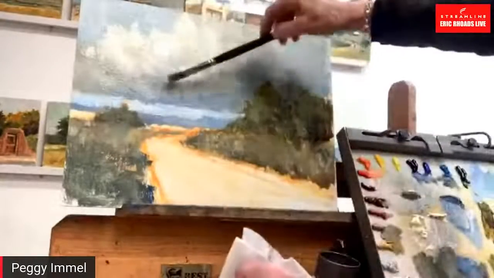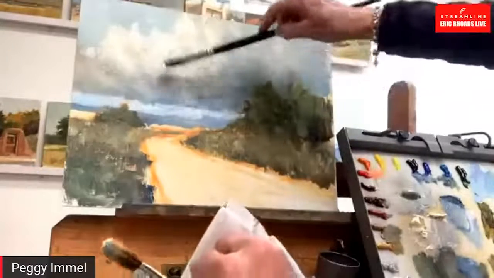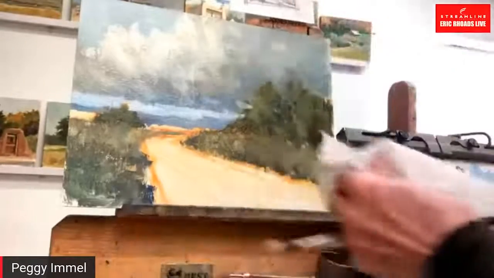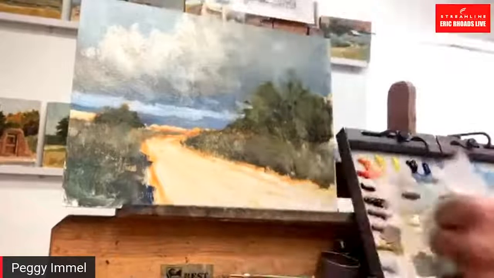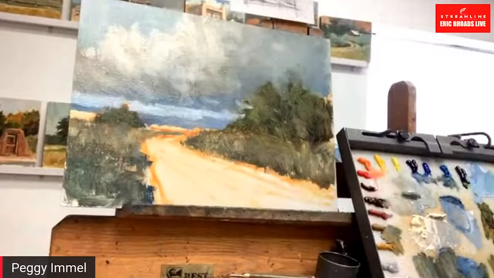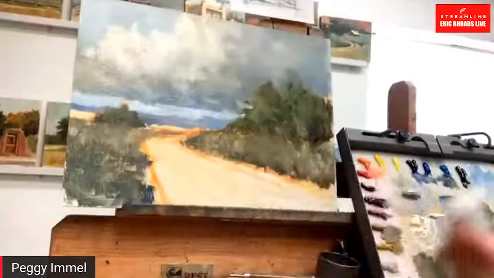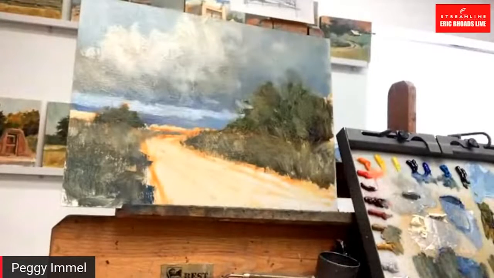Hope you guys are enjoying this today. Deborah says, I wish I could paint rough and fast, especially painting from the side. You know, you'll get there. You have to learn to lose yourself and not noodle everything perfectly.